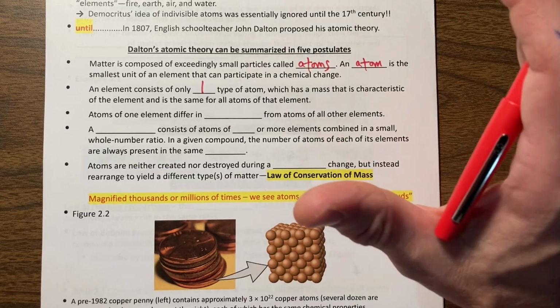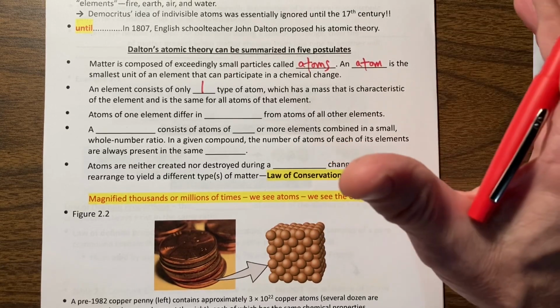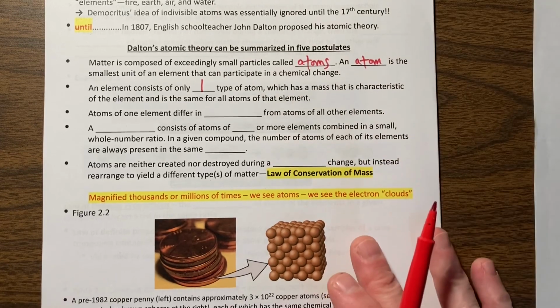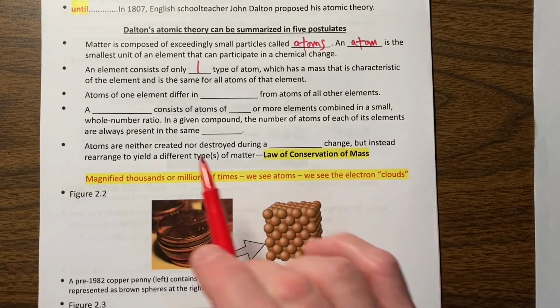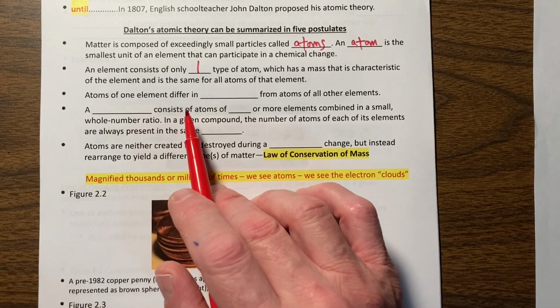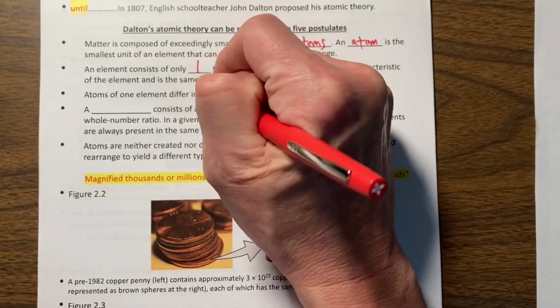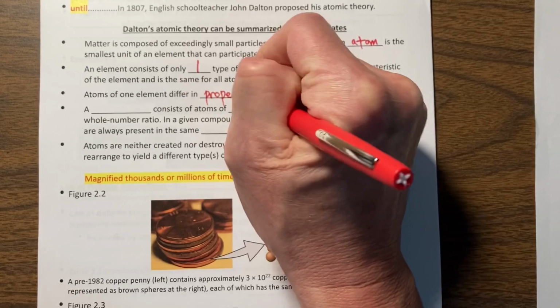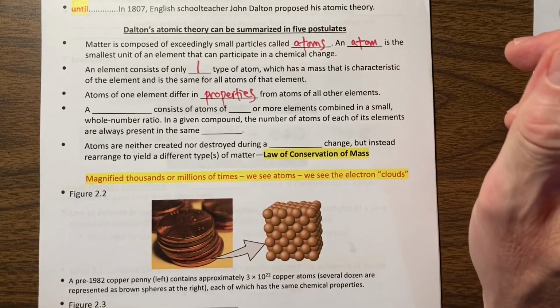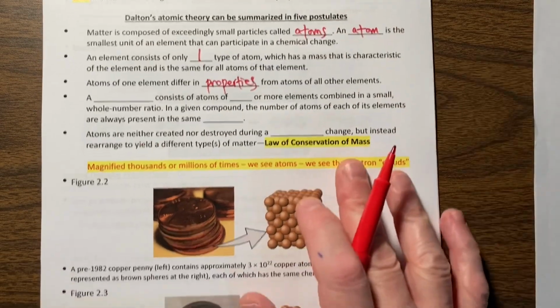They might vary slightly in how many neutrons they have, but the number of electrons and protons that atoms of an element have are always identical. Atoms of one element differ in their properties from atoms of other elements.